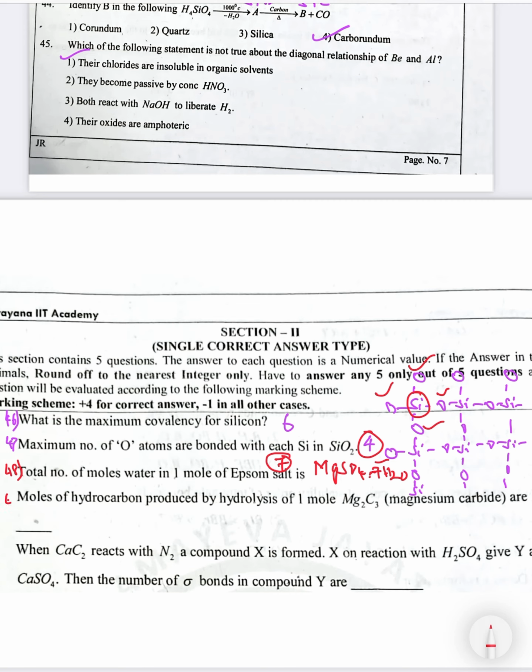Next, 49. Moles of hydrocarbon produced by hydrolysis of 1 mole of Mg2C3, that is magnesium carbide. So the reaction: Mg2C3 on hydrolysis gives magnesium hydroxide, Mg(OH)2 taken twice, plus CH3-C≡CH, that is propyne.